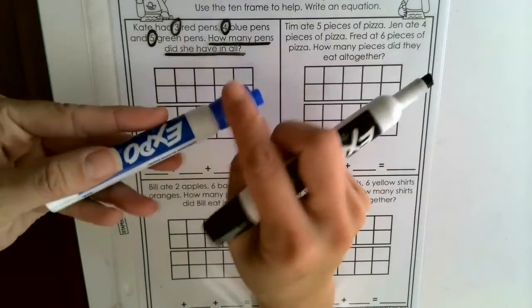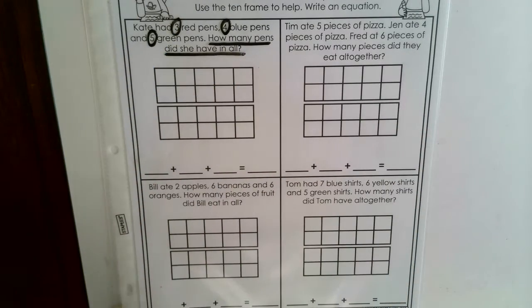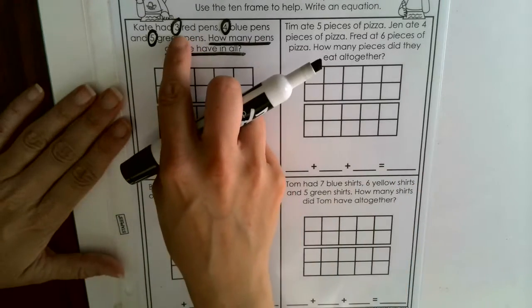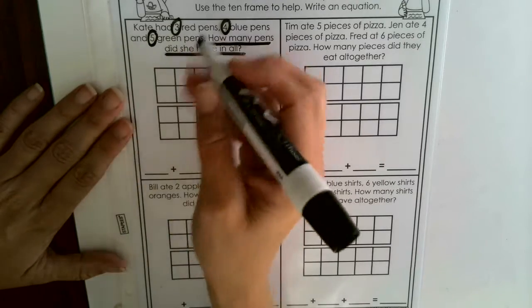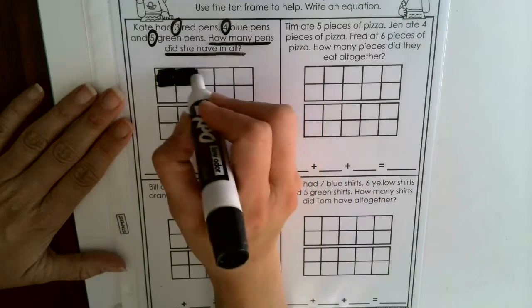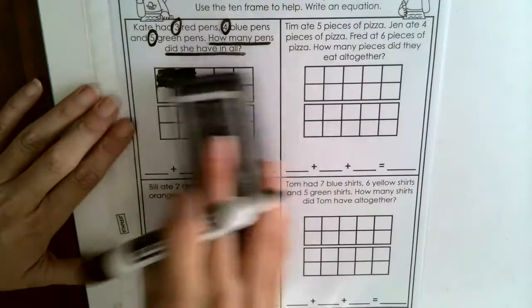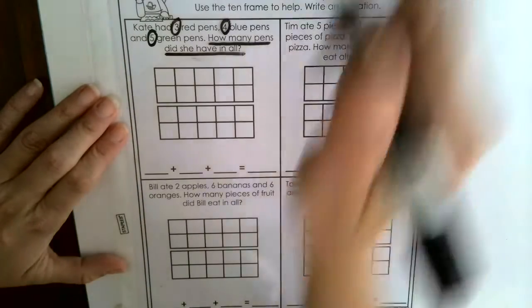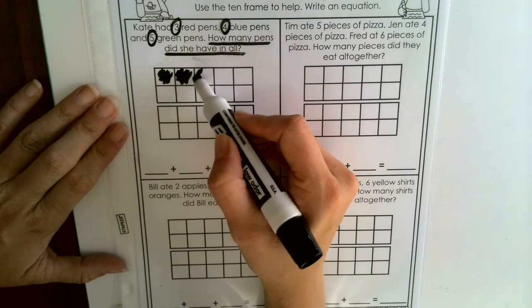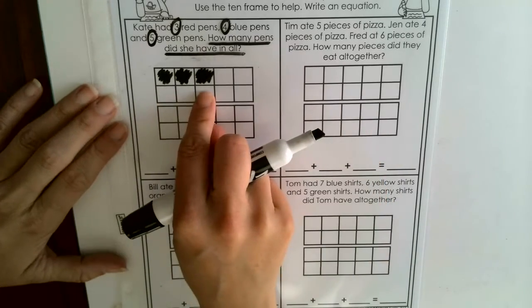So I'm going to use 2 different markers. You don't have to if you're just using a pencil, or if you have crayons and you have all of these colors, you can use that too. So I need to show 3 red pens that she had. And I actually want to do it so you can still kind of see the square. So I'm going to color them in this way so you can still see the square outline. So that would represent my 3 red pens.